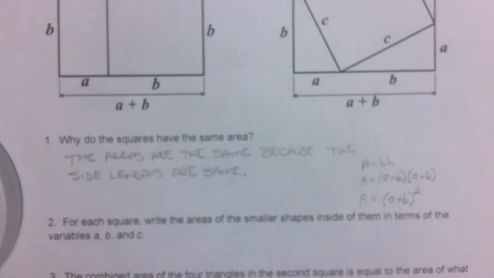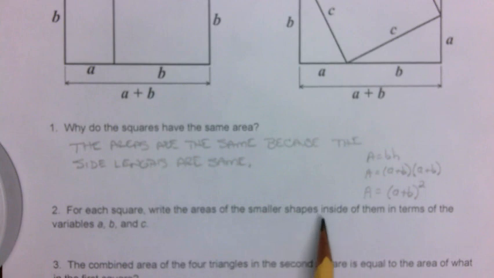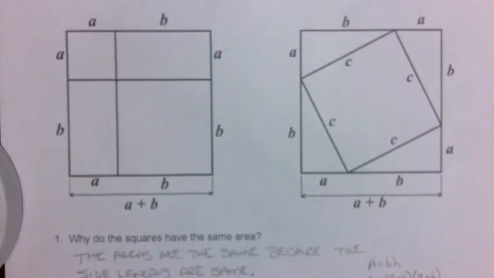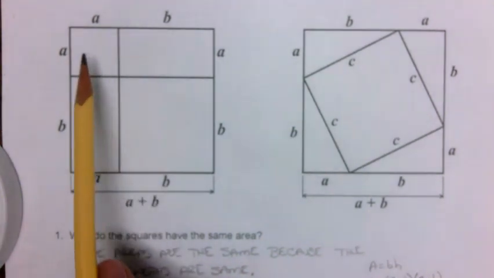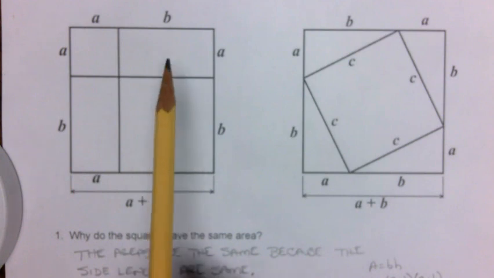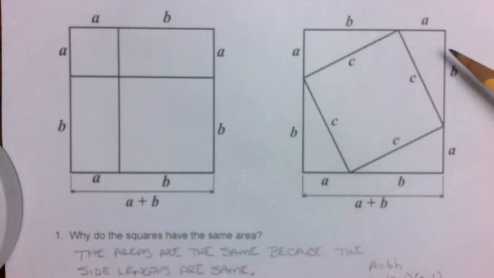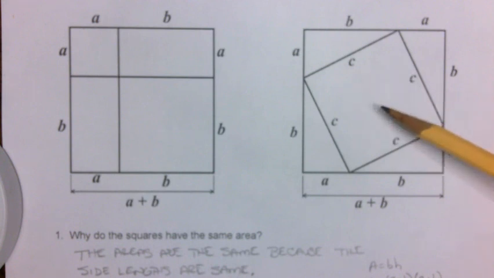The second thing that they ask us to do says, for each square, write the areas of the smaller shapes inside of them in terms of the variables a, b, and c. So if we look back at our two original squares, notice how they've been divided up. Over here, I have a small square, a bit of a larger square, and then two rectangles. But for this square, I've broken it up where I have 1, 2, 3, 4 triangles, and then here, I actually have a larger square. So let's find the area of each of the smaller figures inside of these squares.